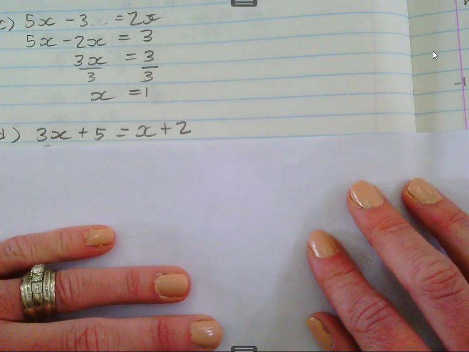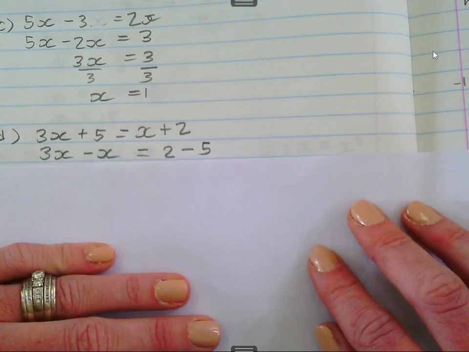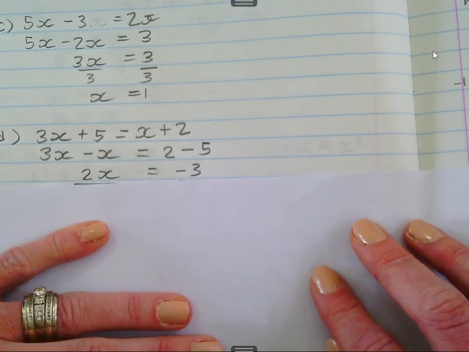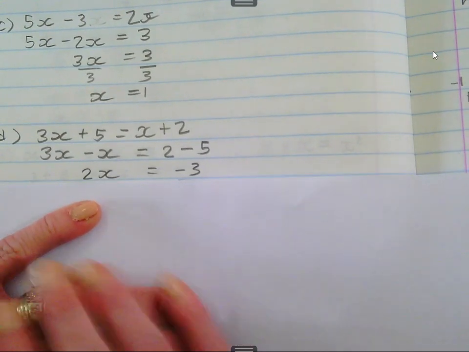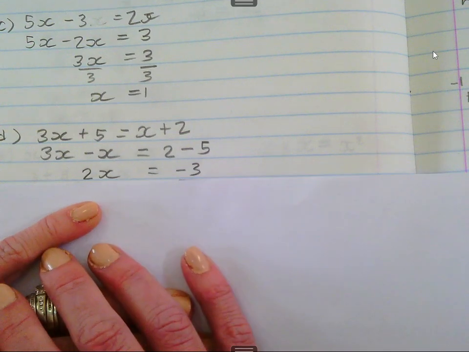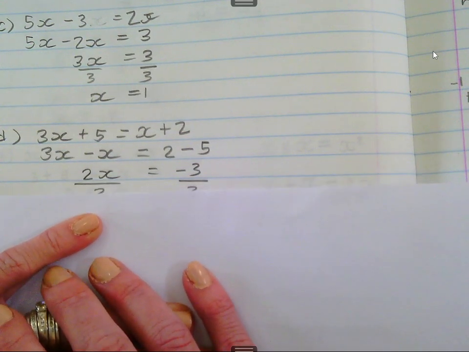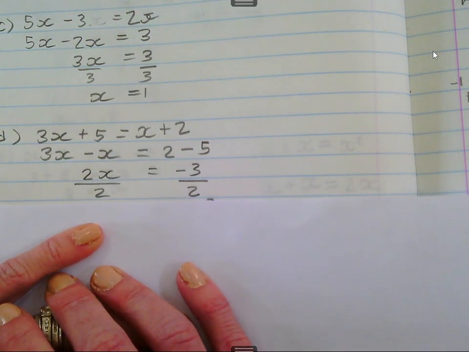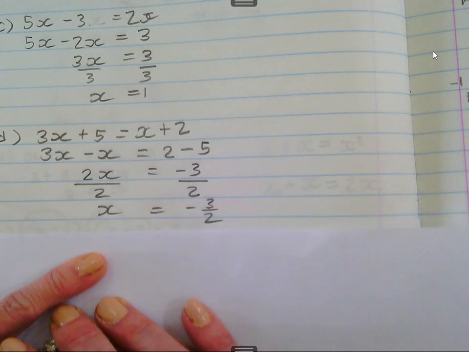D, I took my x's to the left and my numbers to the right. Then I get 2x equal to negative 3. And then I divided both sides with 2. And then I ended up with a fraction as an answer. Is that okay? Yes, because fractions do exist.